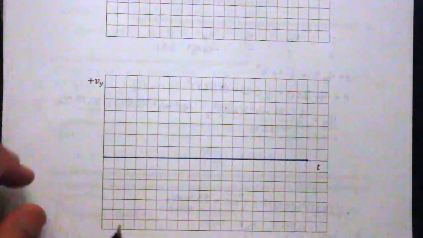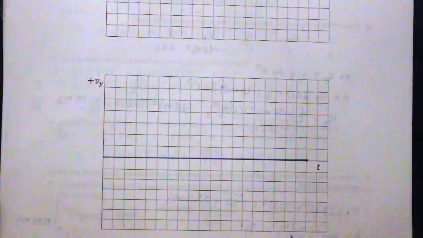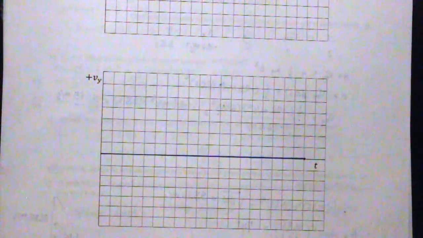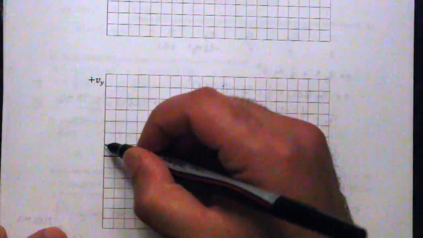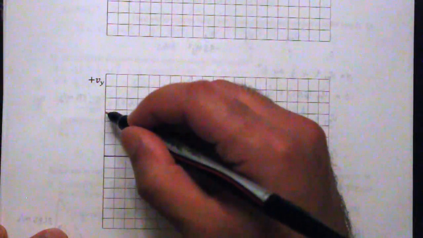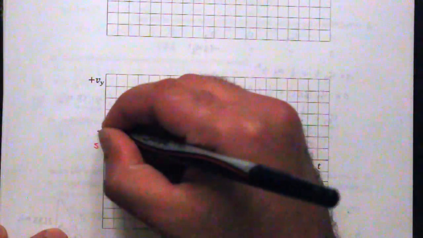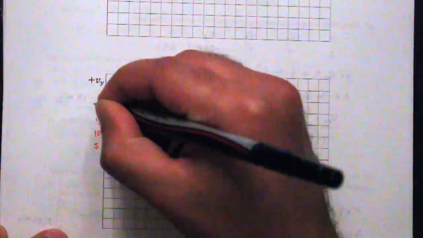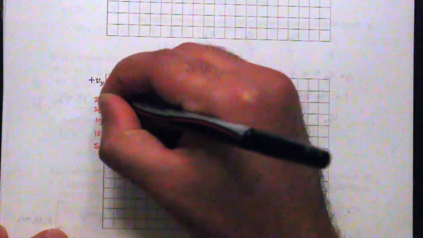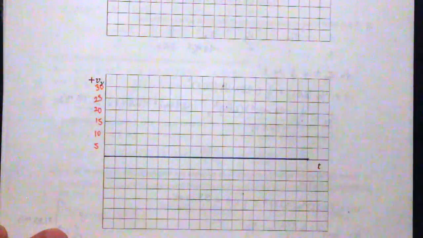As for the ball, I know that its maximum velocity is around 32. So say 1, 2, 3, 4, 5, 6. So I'll say each one is 5, 5, 10, 15, 20, 25, 30.